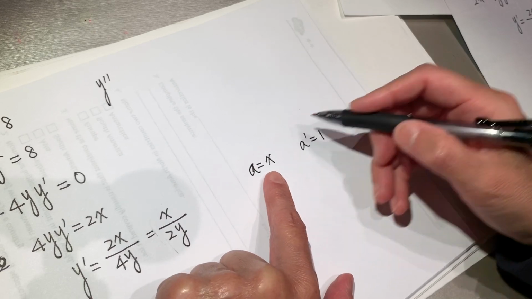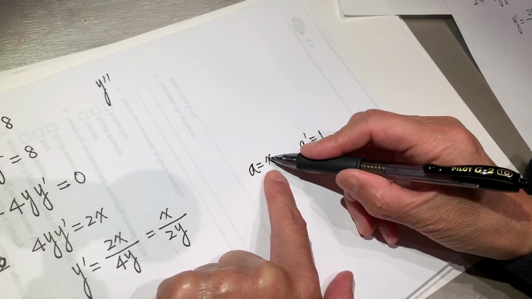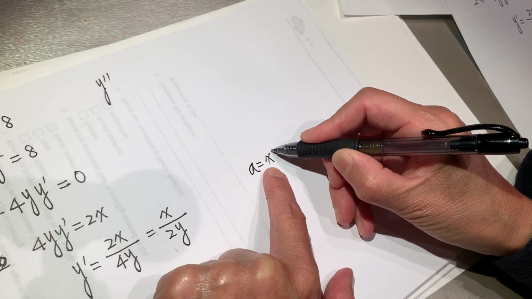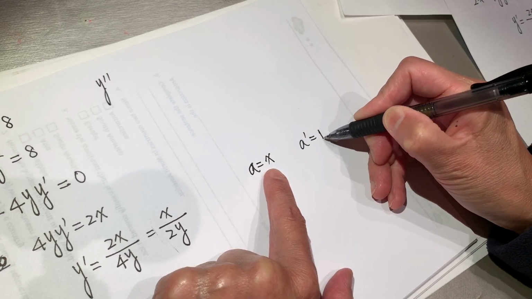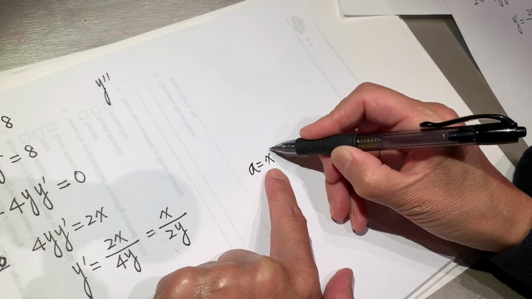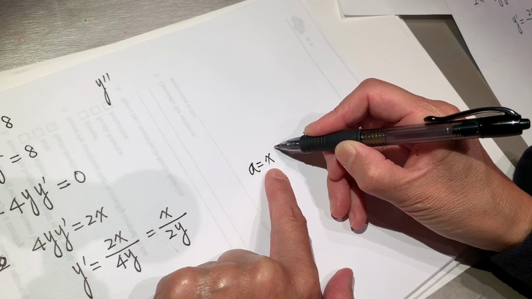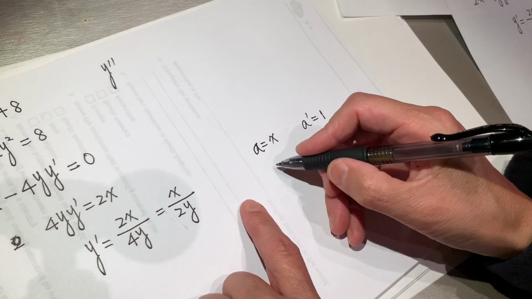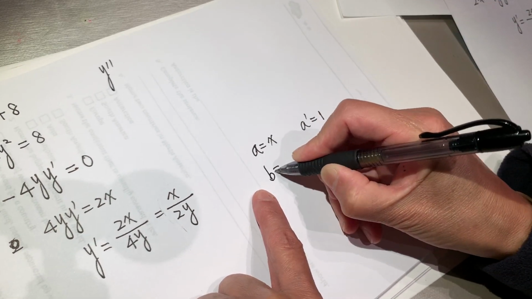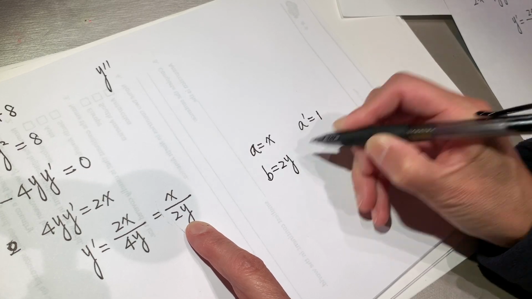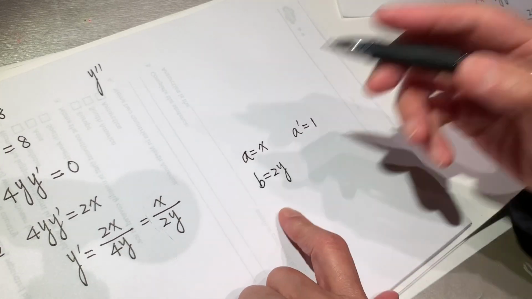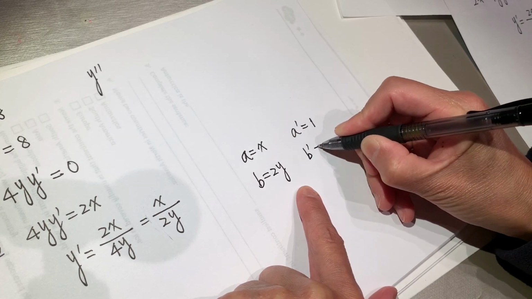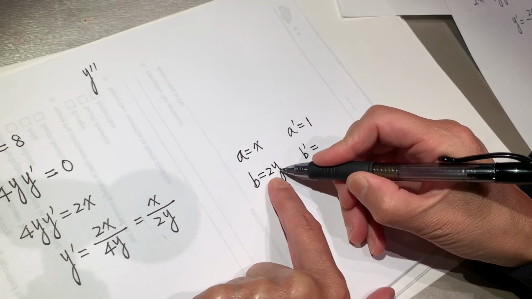So how do we find the derivative of x? It is x to the power of 1, so times 1, and x to the power of 1 minus 1, x to the power of 0, so it's just 1. And b equals 2y. And now we take the derivative of 2y. And b prime equals 2y.